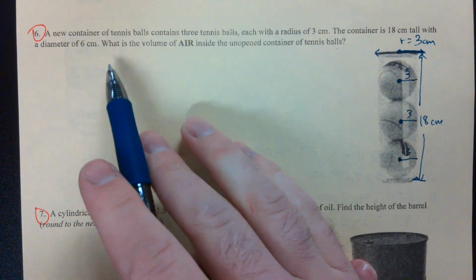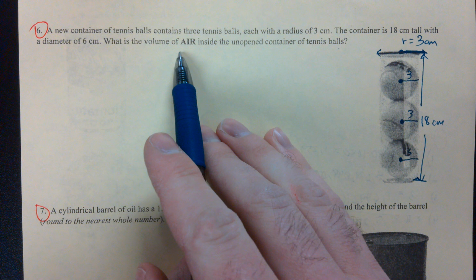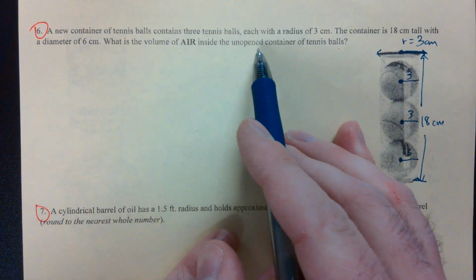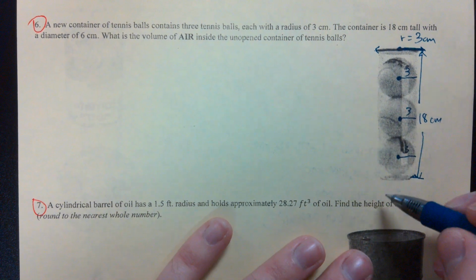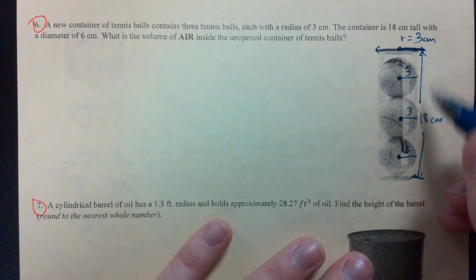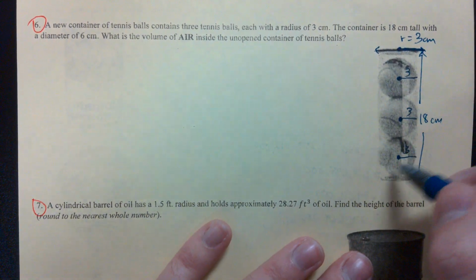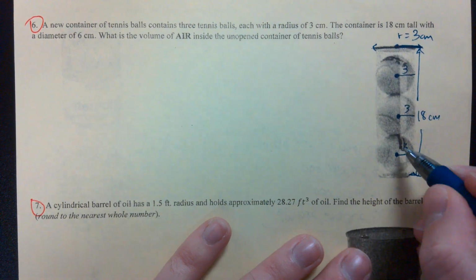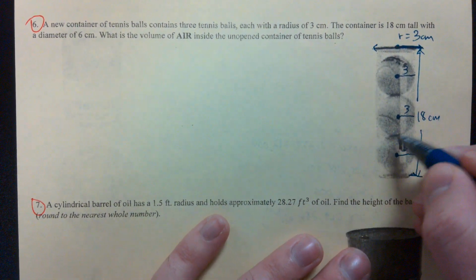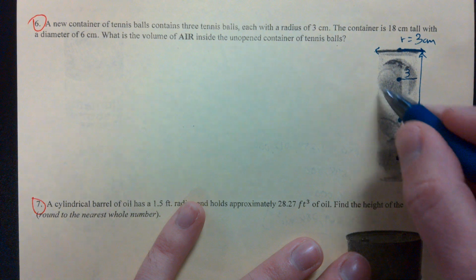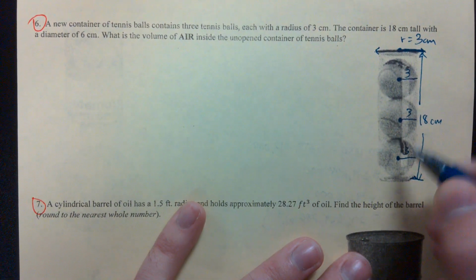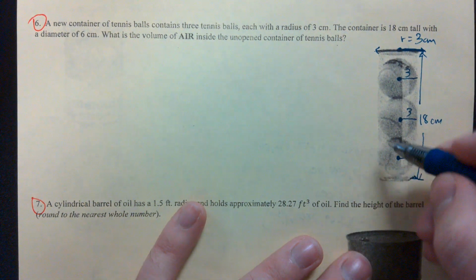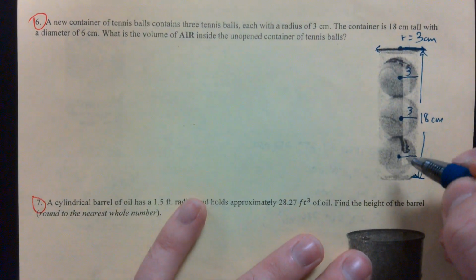Okay, the question is, what is the volume of air inside the unopened container of tennis balls? So you have to think about this rationally for a second. We've got this whole container, right? That container has some volume. Each of these tennis balls has a volume, and the volume that those tennis balls represent is taking away from the volume of air inside the actual container.